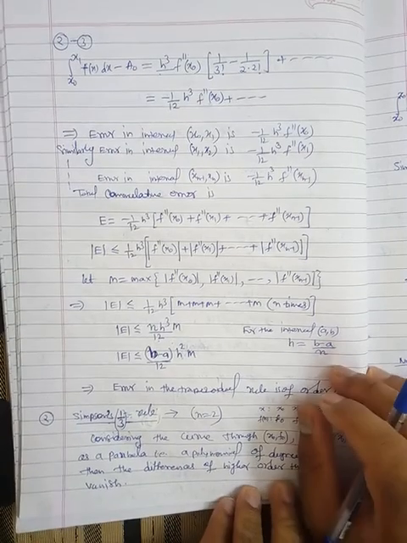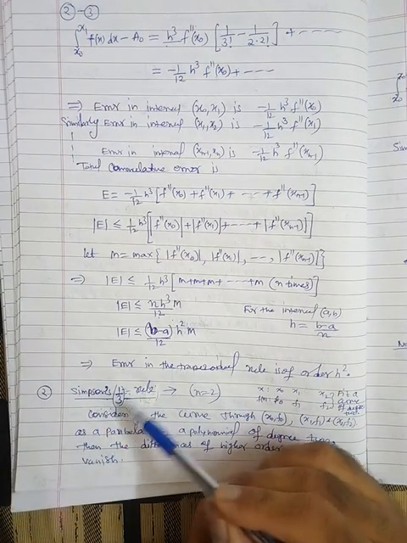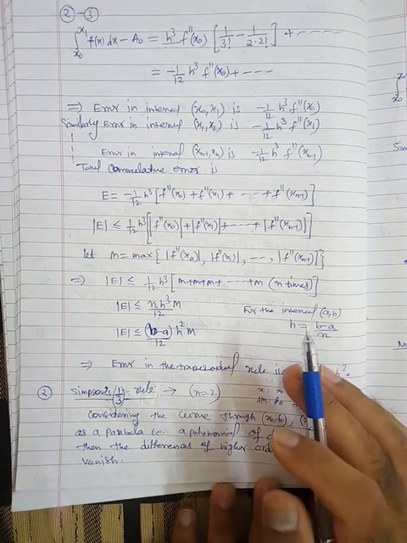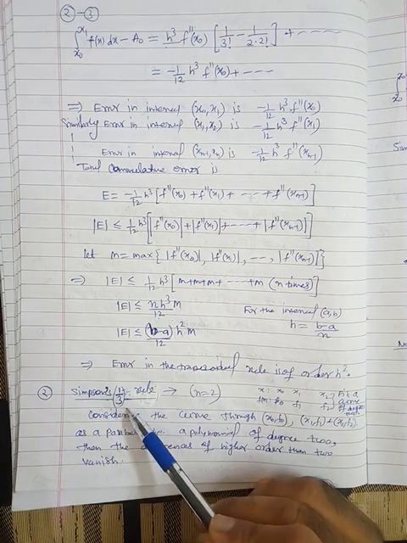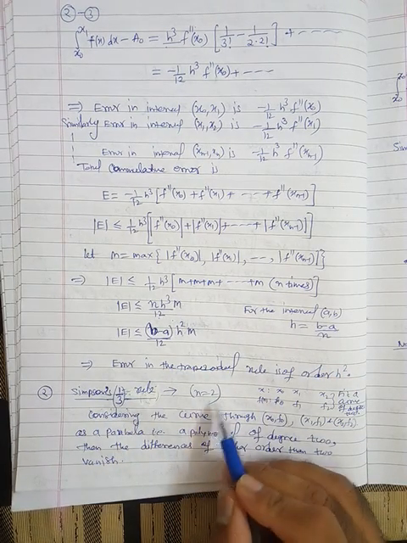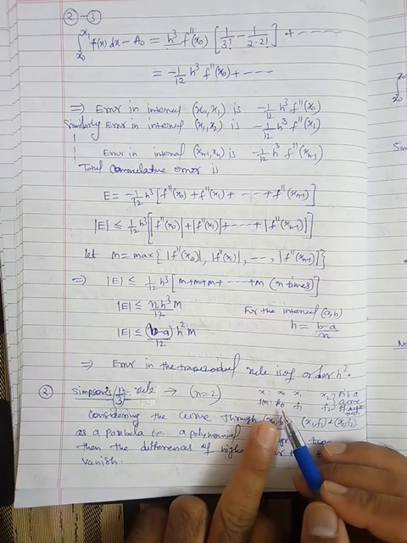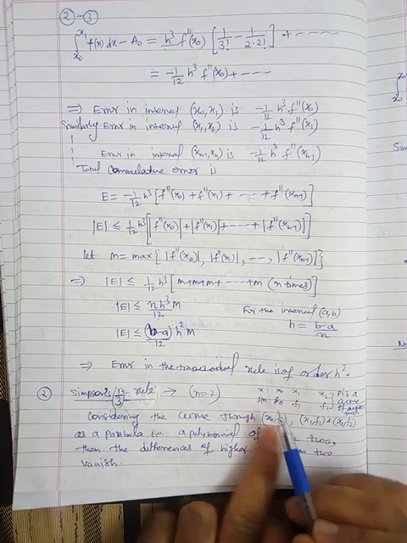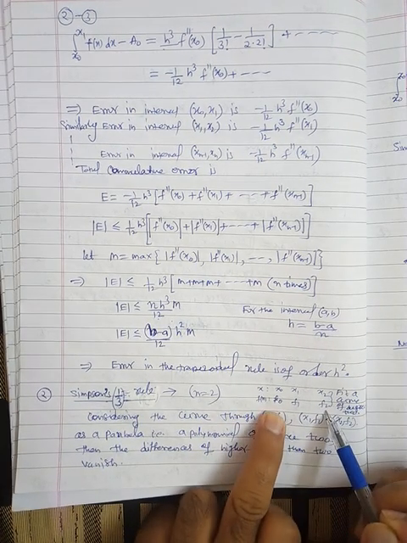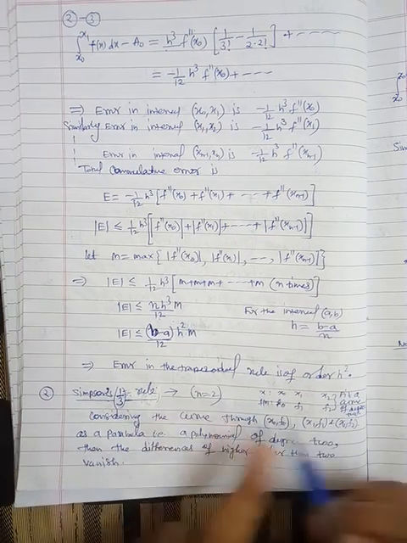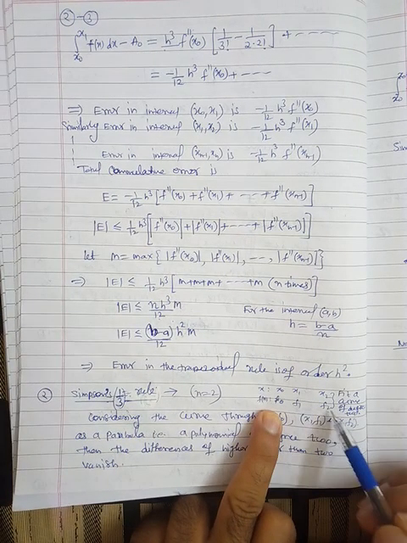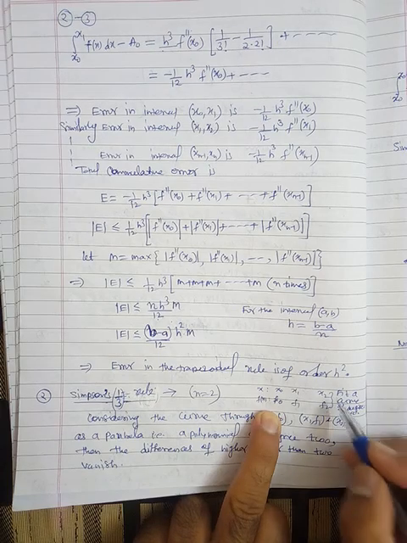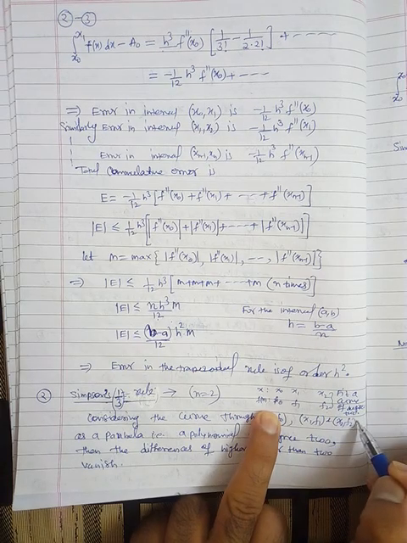Students, today I am going to discuss Simpson's 1/3 rule and Simpson's 3/8 rule. Now in Simpson's 1/3 rule, we are joining two parts at a time. That means we are joining 3 points at a time. Two parts means 3 points. So when we are joining 3 points at a time, we are fitting a polynomial of degree 2.